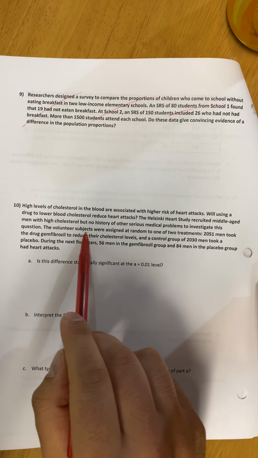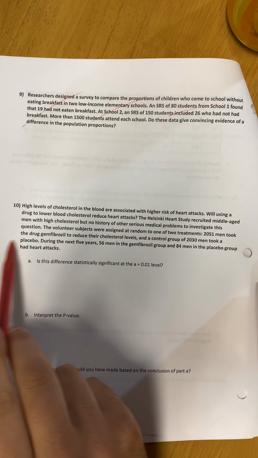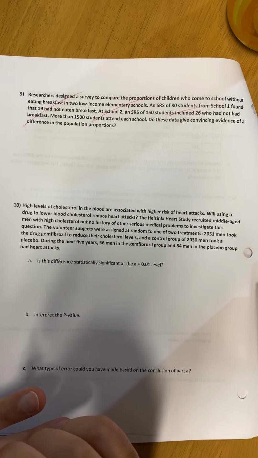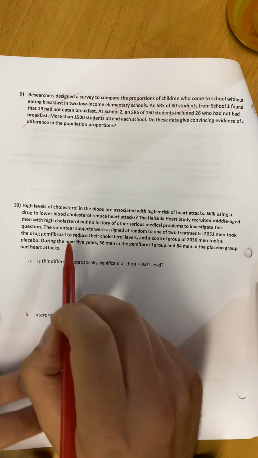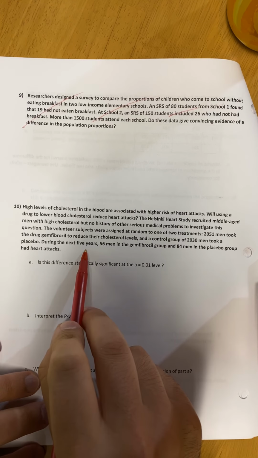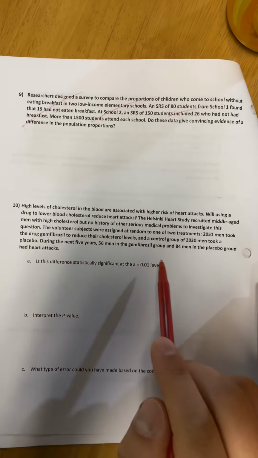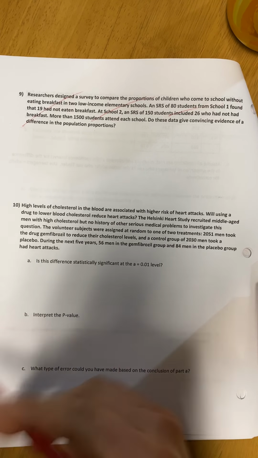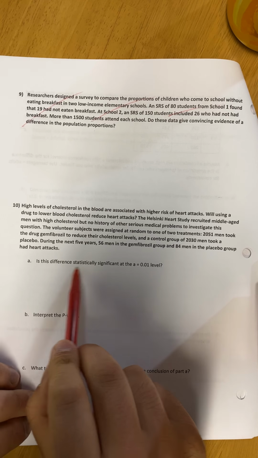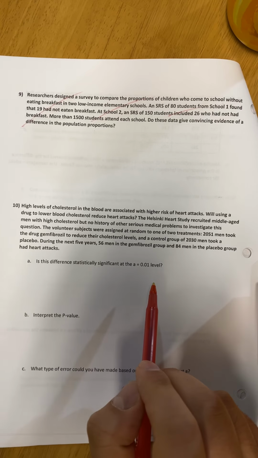The volunteer subjects were assigned at random to one of two treatments. 2051 men took the drug Gemfibrozil to reduce their cholesterol levels. The control group of 2030 took a placebo. During the next 5 years, 56 men in the treatment group and 84 men in the placebo group had heart attacks. Not good. Part A, is there a difference? Is this difference statistically significant at alpha equals 0.01?